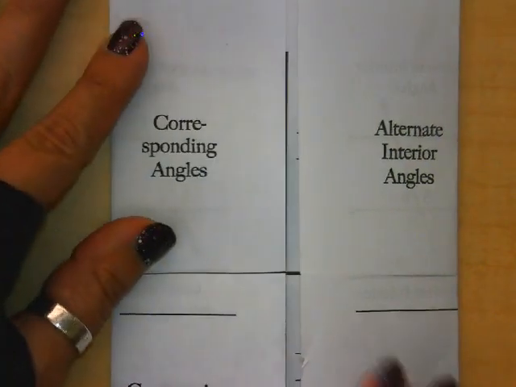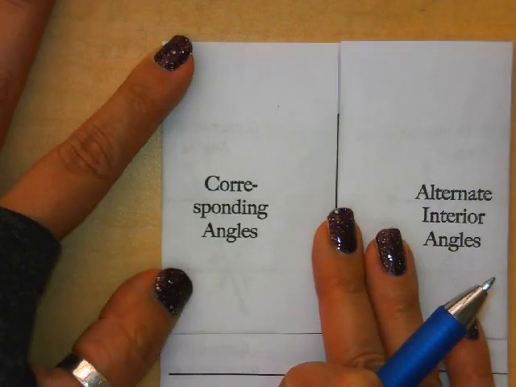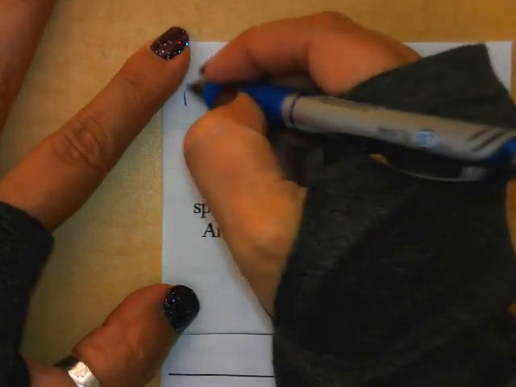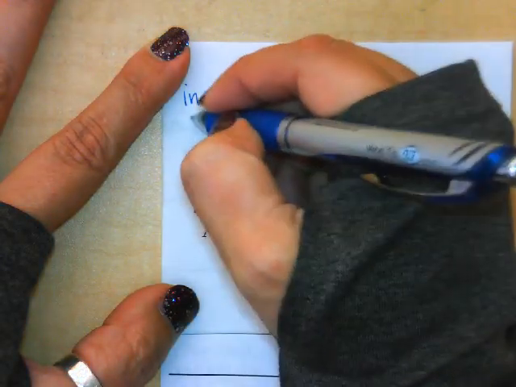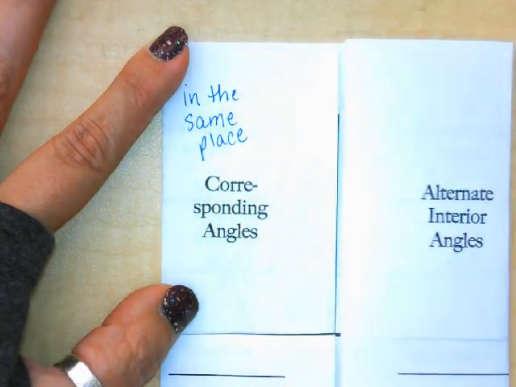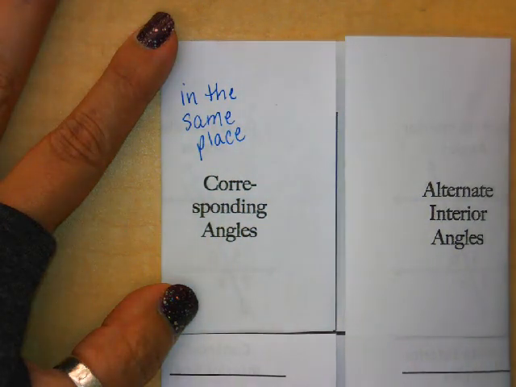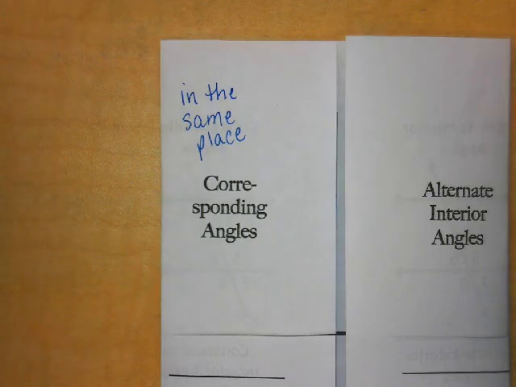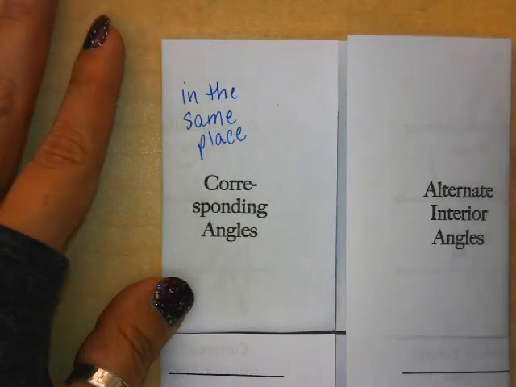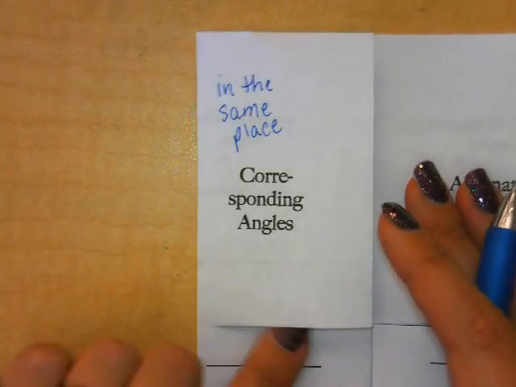So corresponding angles, that's where we're going to start. Corresponding means in the same place. So if you think about how our school is set up, my room corresponds to where Miss Williams' room is in the E hallway and corresponds to where Miss Tardif's room is in the F hallway. We're in the same spot, just in a separate type of location.